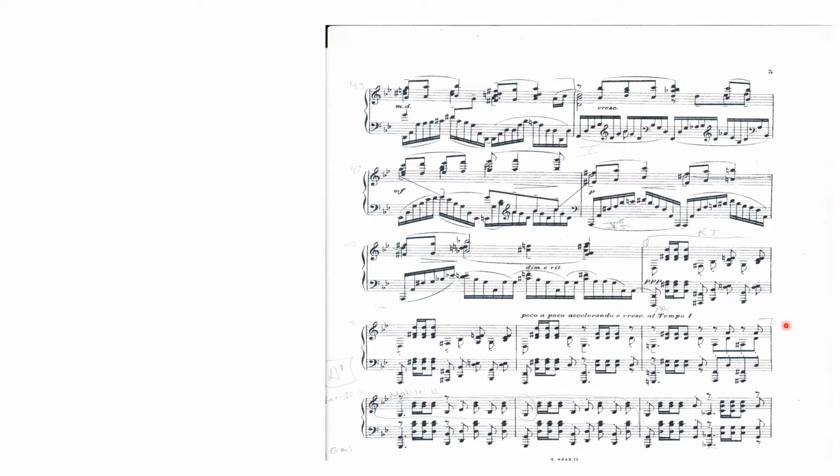So right here we could see that harmonically it starts shifting around to different sounds on the downbeat, different notes, which ends up leading into G minor right here, which is the beginning of the recapitulation.